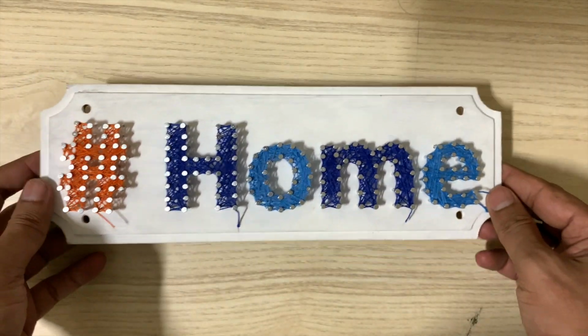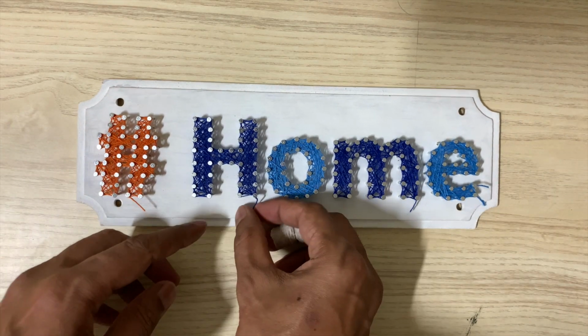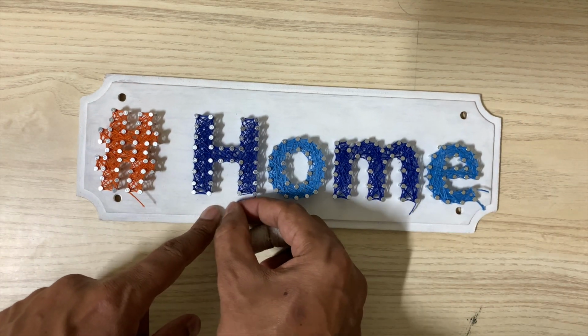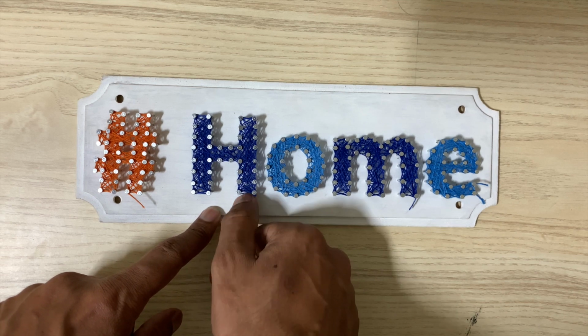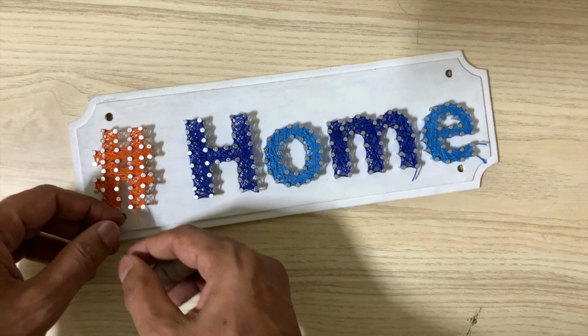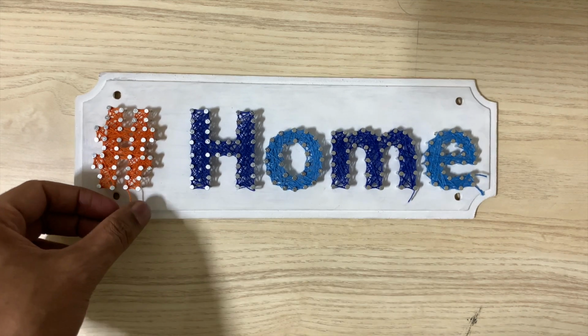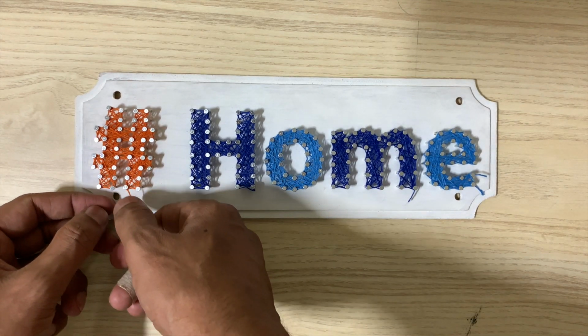That's all that matters. Now the last thing that we need to do is to hide these threads. So you can just push it inside, stick it somewhere inside, or what you can do is that you can take a lighter and kind of burn it till the point.